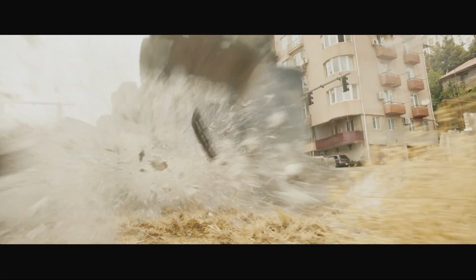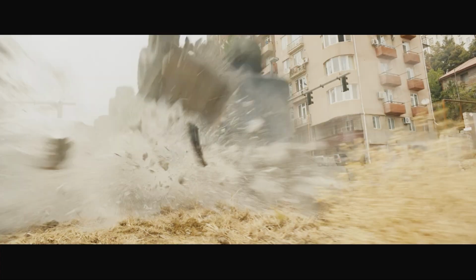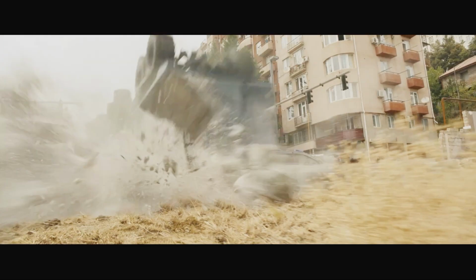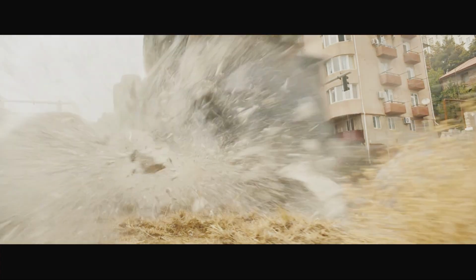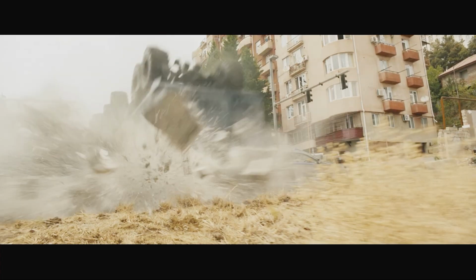I can't wait till it becomes more normal to have depth cameras where you can actually capture a lot of the stuff in camera and have a depth map to pull from. But yes, that's all computer generated, everything going on here. Obviously the background plates are live action.